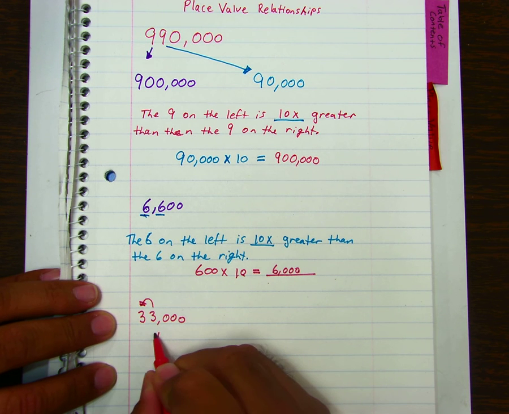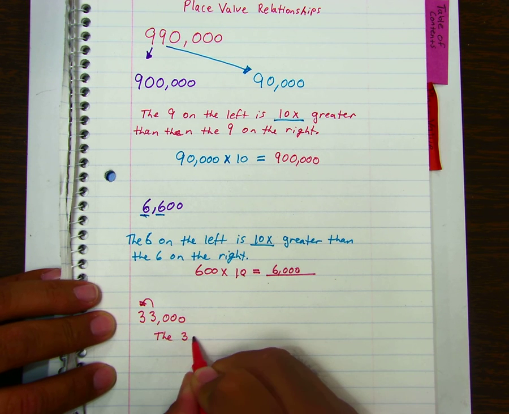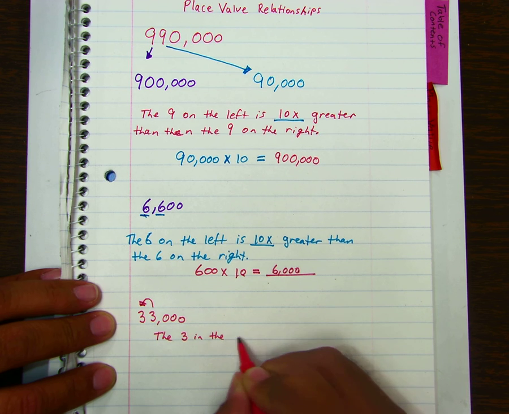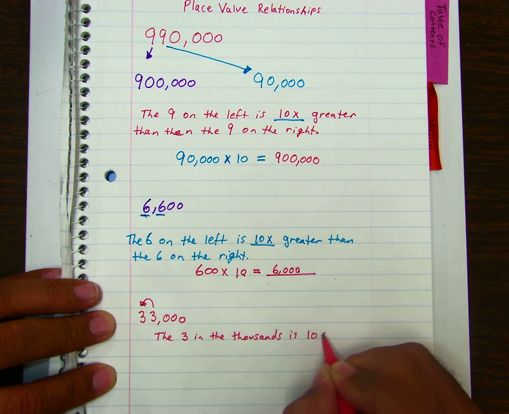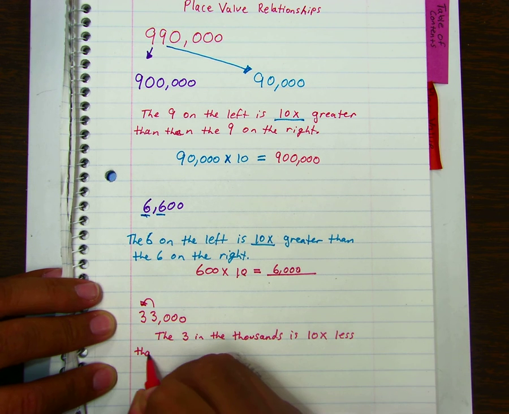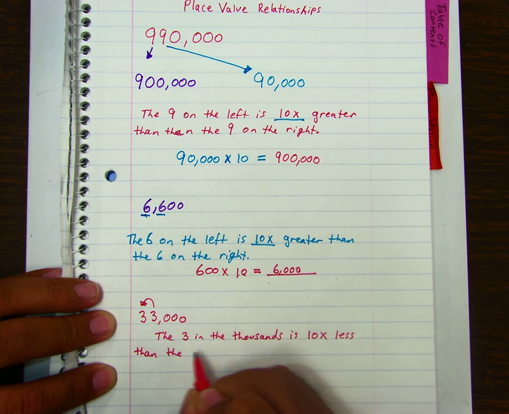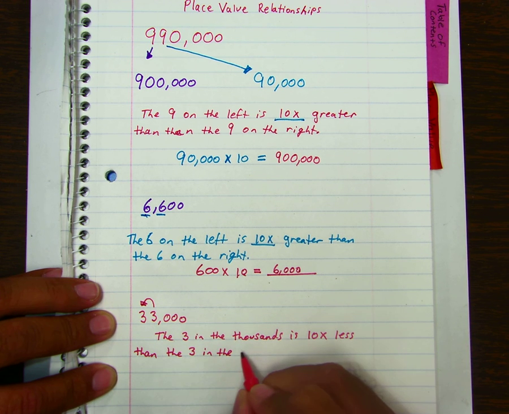I can say the 3 in the thousands is 10 times less than the 3 in the 10,000s place.